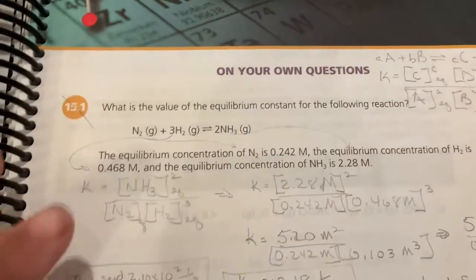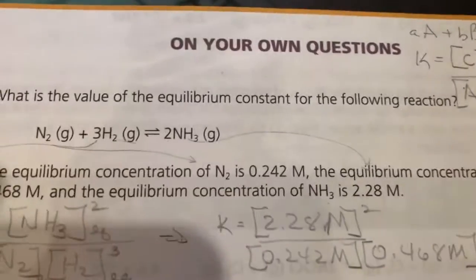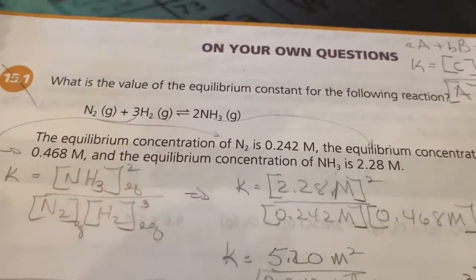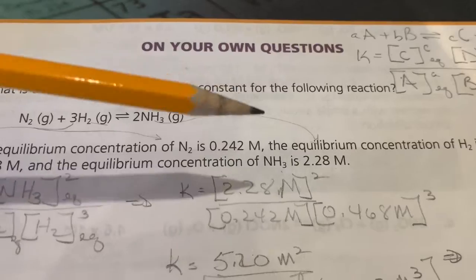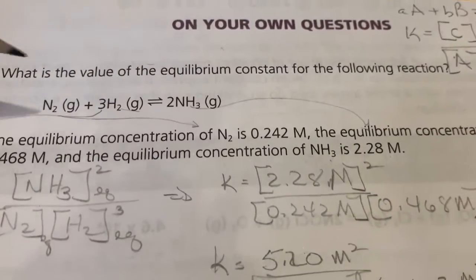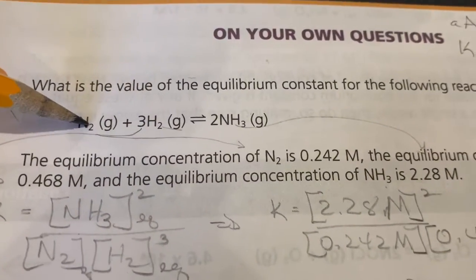Okay, module 15, OYOs. Let's start with number 1. What is the value of the equilibrium constant for the following reaction? Here's our reaction right there.